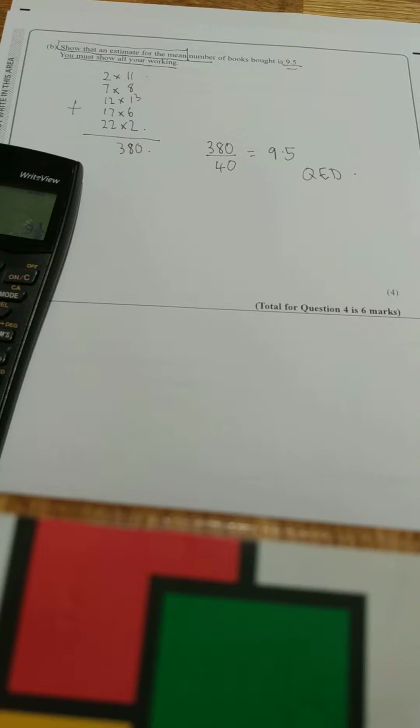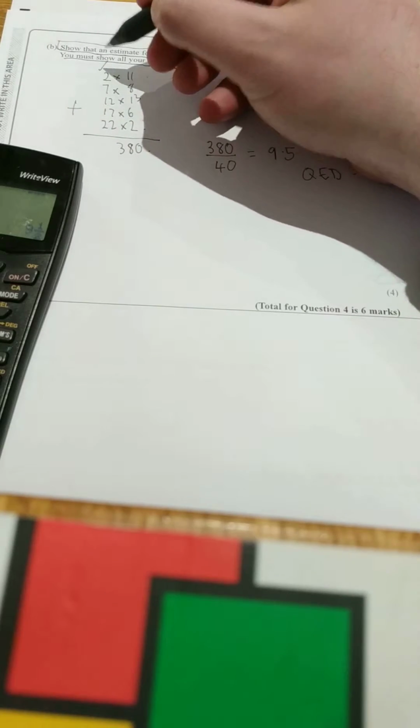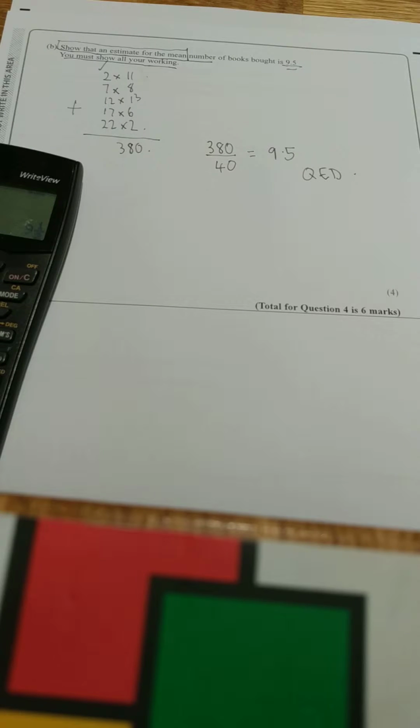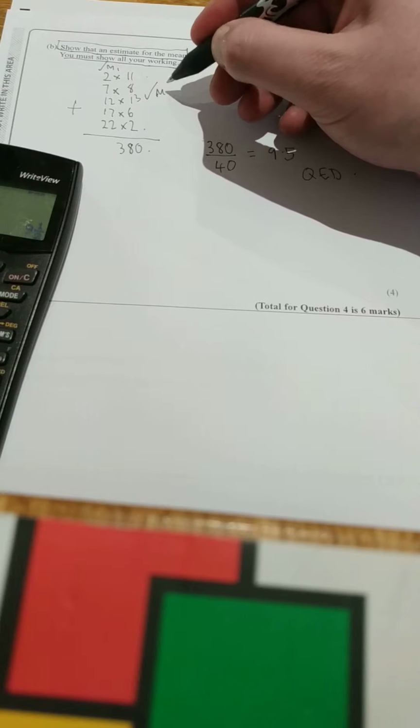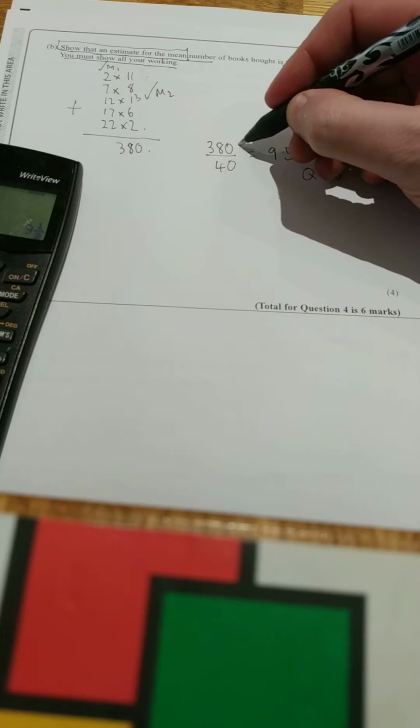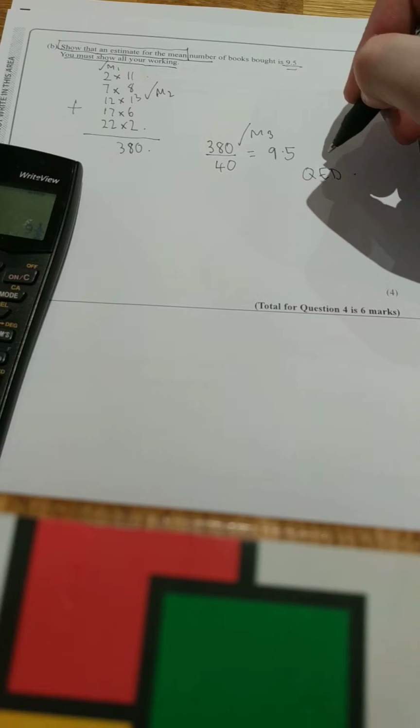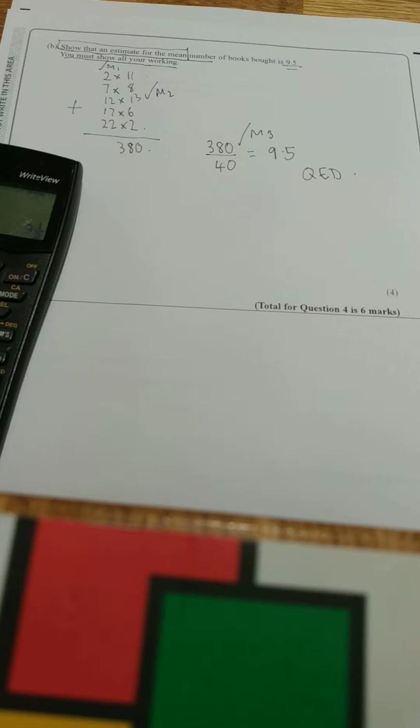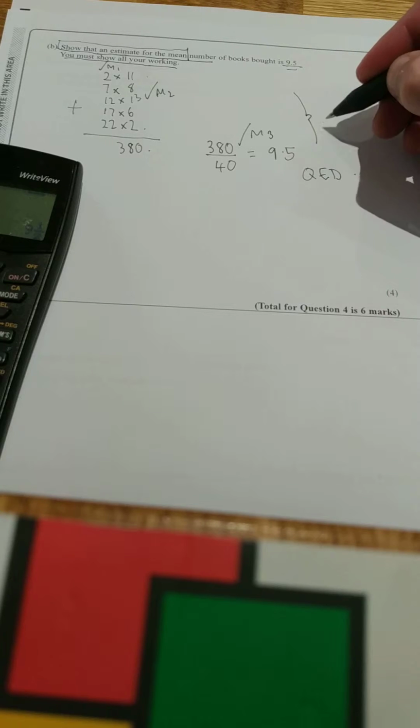Let's get a quick scan of where the marks are. There's a mark for getting the midpoints, or any of the midpoints, for finding all the midpoints. So that's mark number 1. There's a mark for multiplying and getting the products. There is a mark for dividing that by 40, and then a communication mark for the full process.